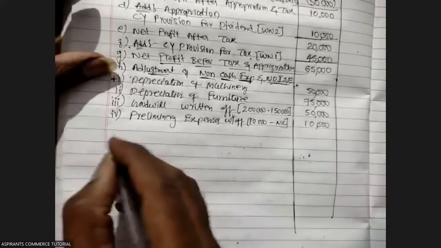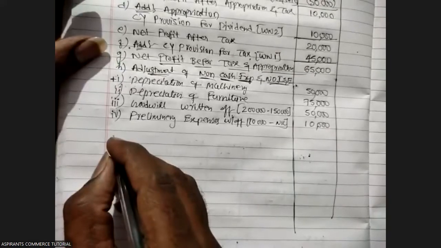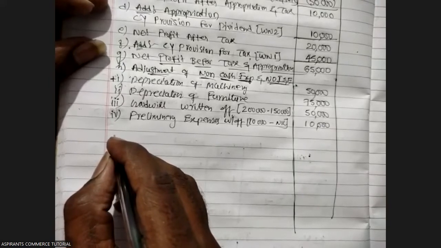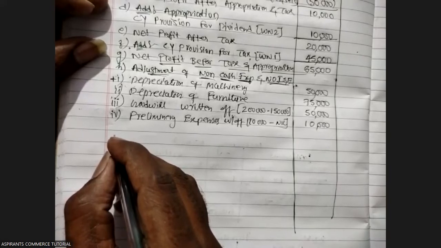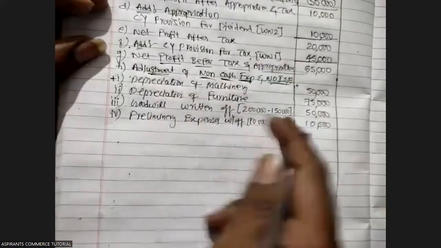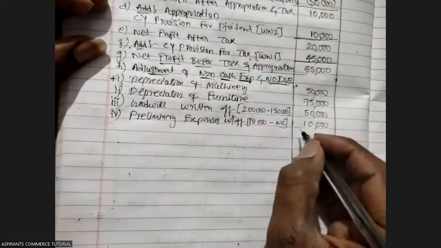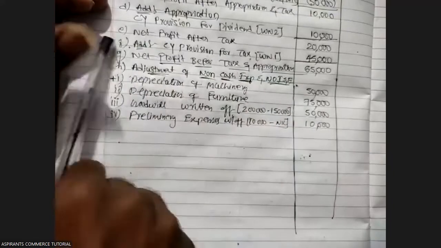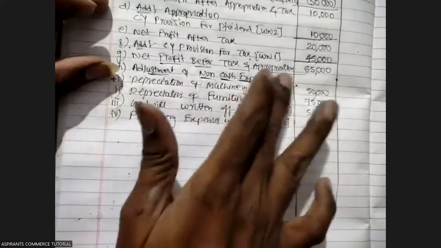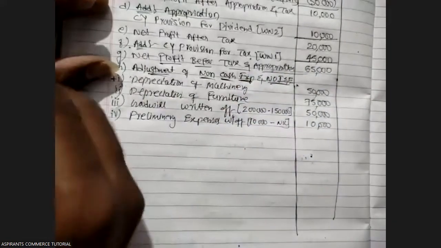And is there any profit on sale of fixed assets or loss on sale of fixed assets? Nothing like that. Is there any interest received or dividend received? Interest paid? Nothing, na? If those things are there, those also will come. But here such things are not there. So there is no other non-operating income or expenditure to be added.